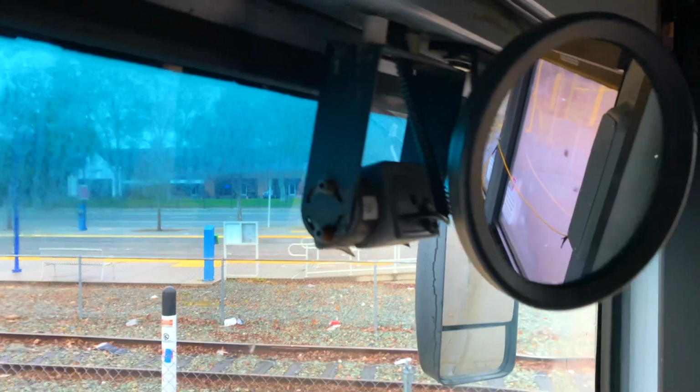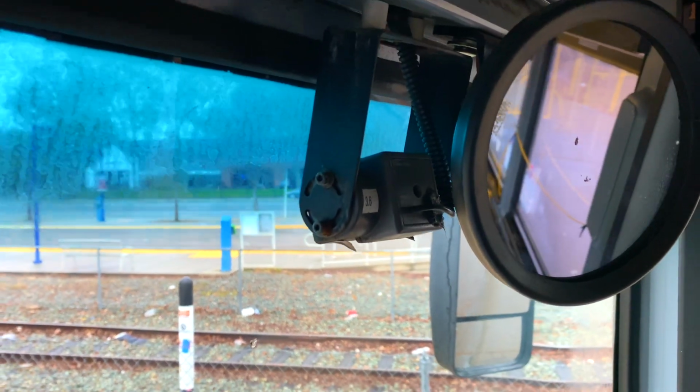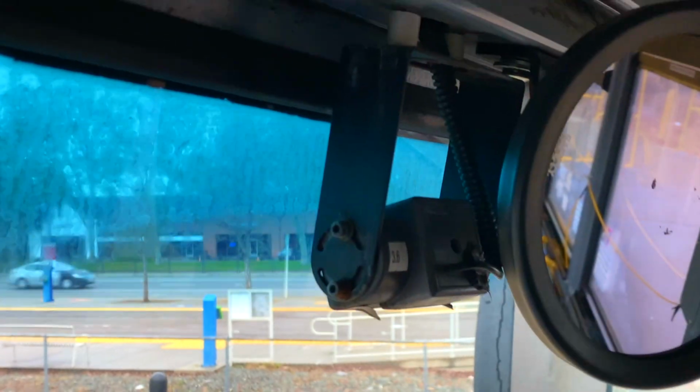Also, we have a dash cam, so for all of you cutting in front of buses and making all these crazy turns, you're being filmed. So that's about it. I didn't really go in depth with anything, but I just wanted to kind of take a walk around and let you see the bus that I'm driving today, especially since this bus is quite vintage.